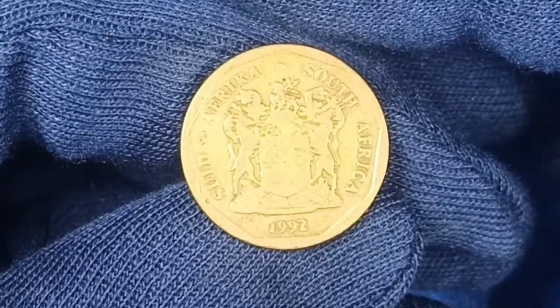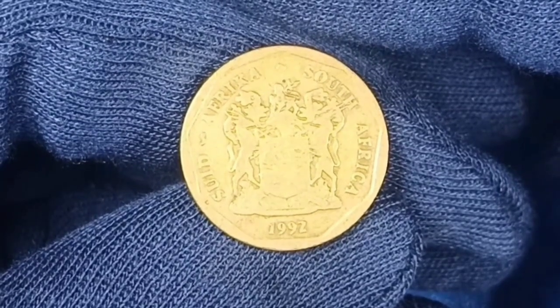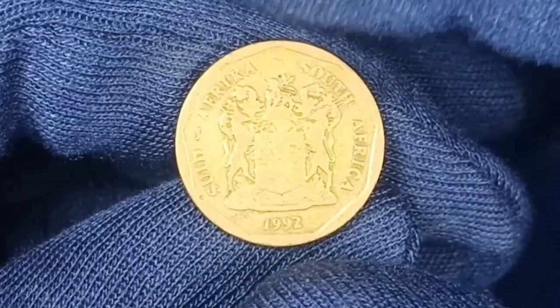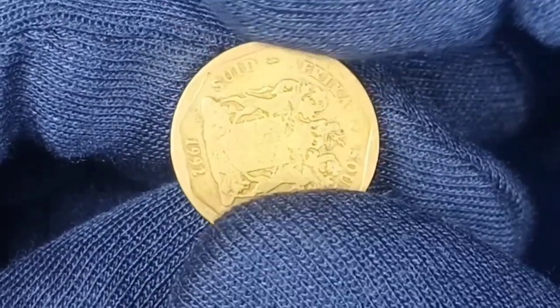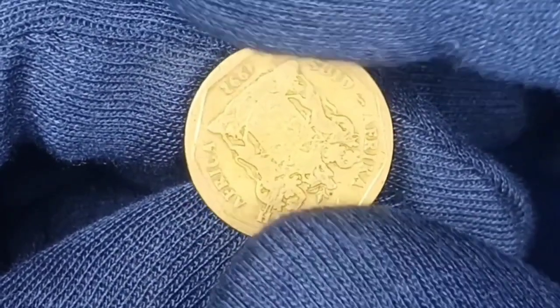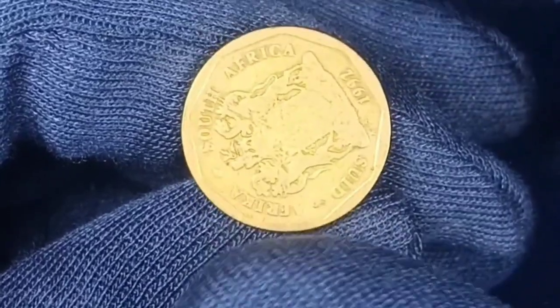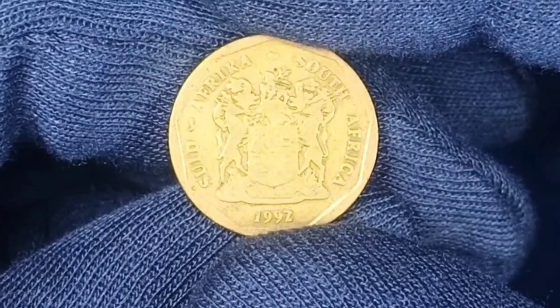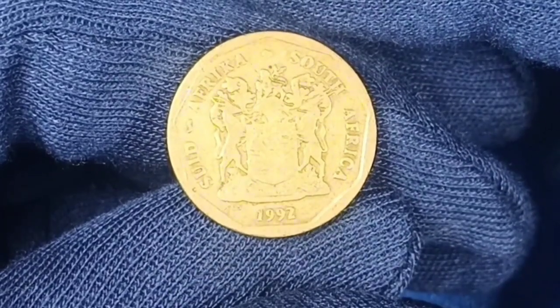This 50 cents coin is part of the third decimal series of South African coins, which began in 1989. Unlike previous series, these coins were designed with a modern look while keeping symbolic national elements. The 1992 coin was minted under the South African Reserve Bank and reflects both cultural and political change.